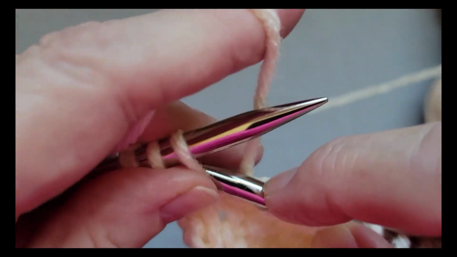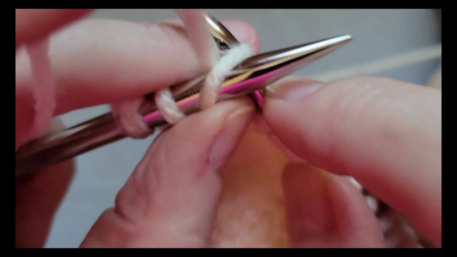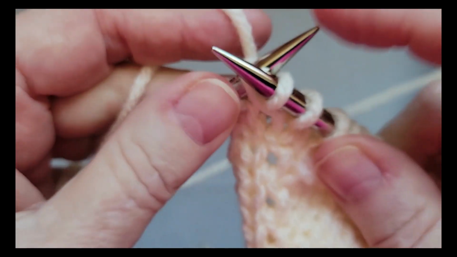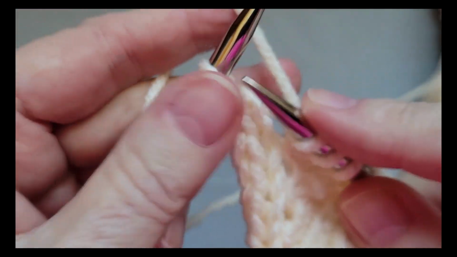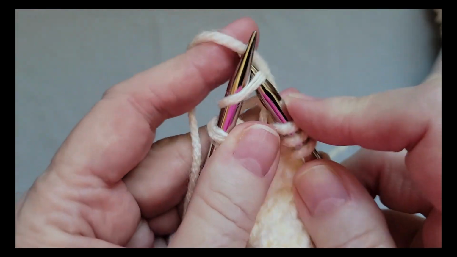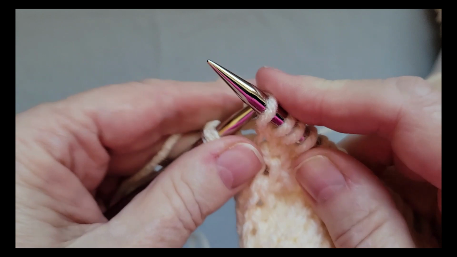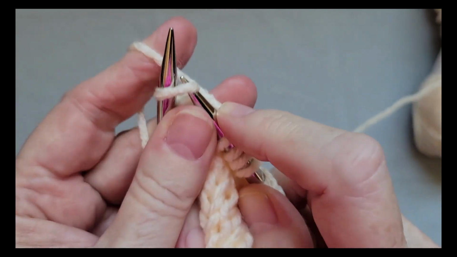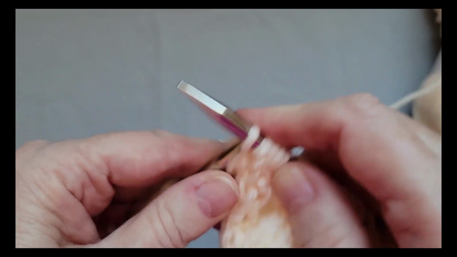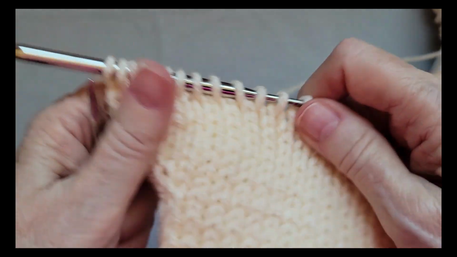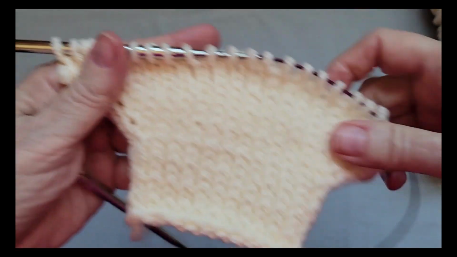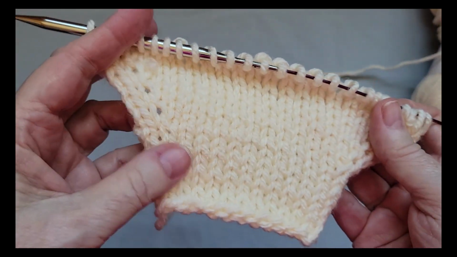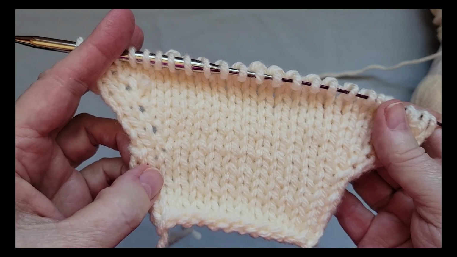And then again, you have to go through this loop, the back loop, to make the left leaning increase. So it doesn't matter whether it's Continental method or English method, the principle is the same. And so what you end up with is right leaning increases on the right and left leaning increases on the left.